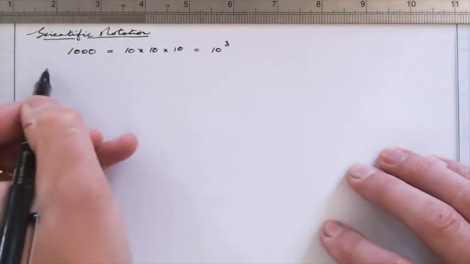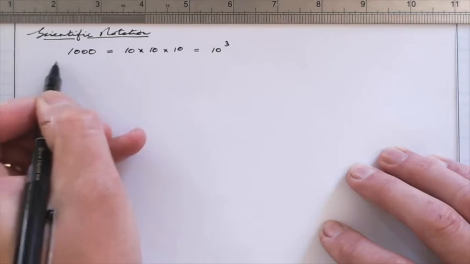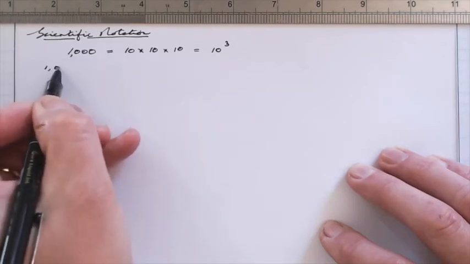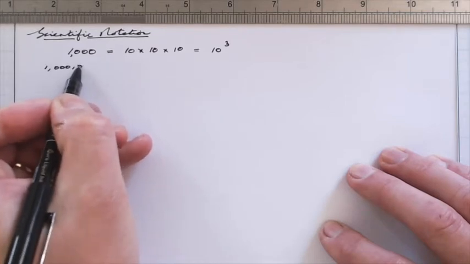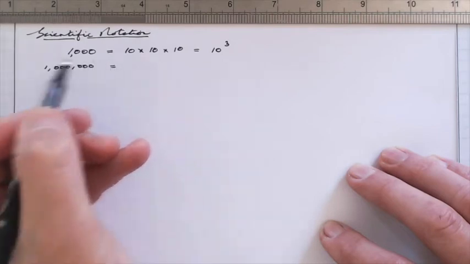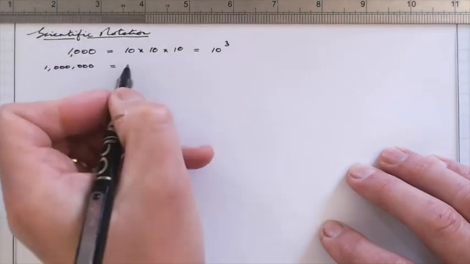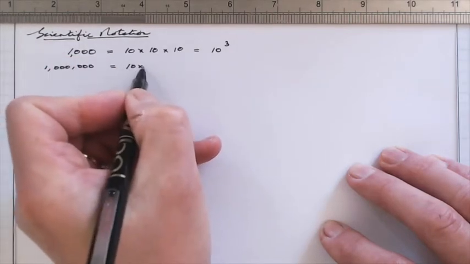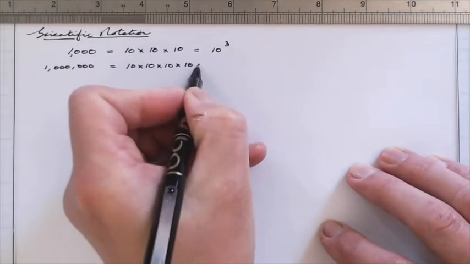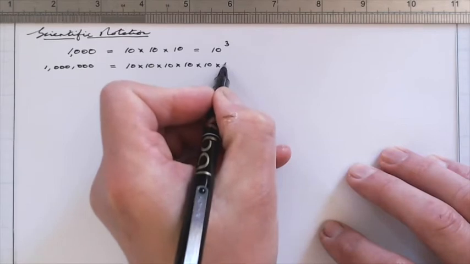Let's think of a larger number. Let's think of 1,000,000, and I'm going to use this slightly old-fashioned way of writing numbers where I separate each group of 3 zeros because the numbers become quite unmanageable. Now, 1,000,000 is 10 multiplied by itself 6 times.